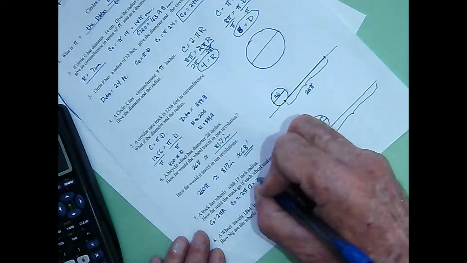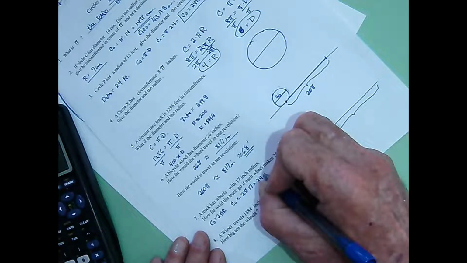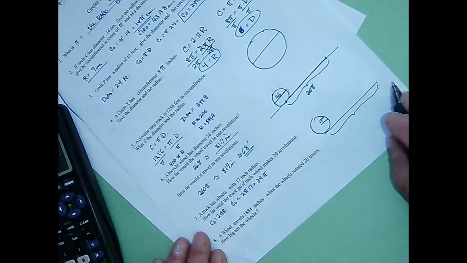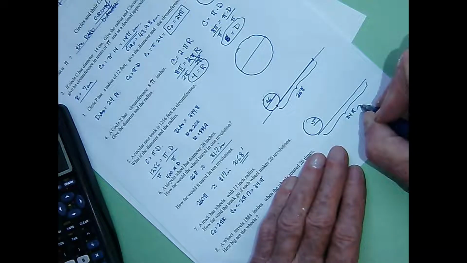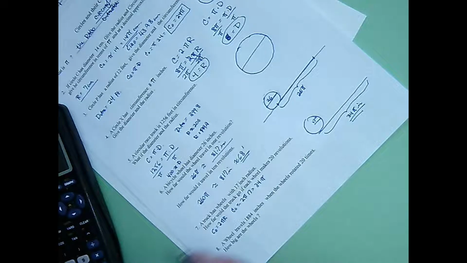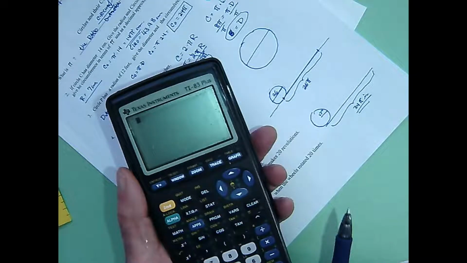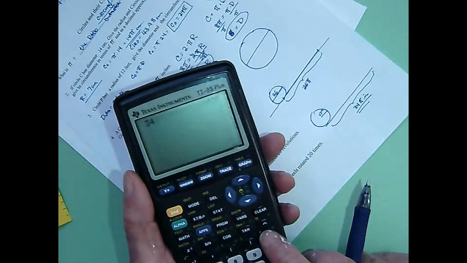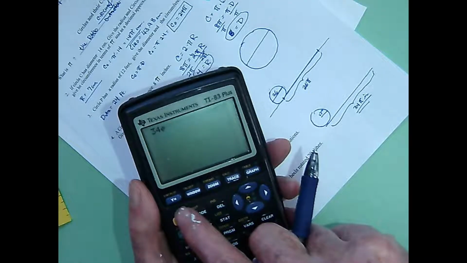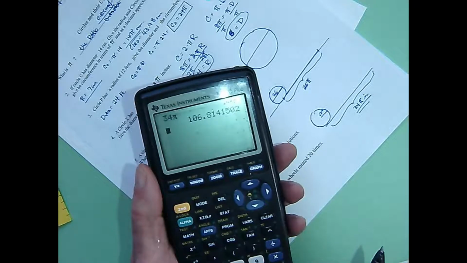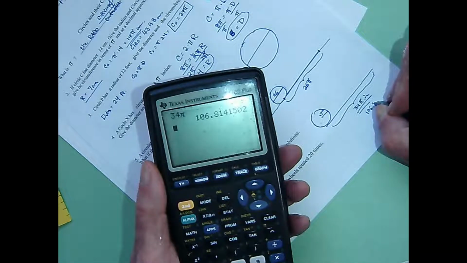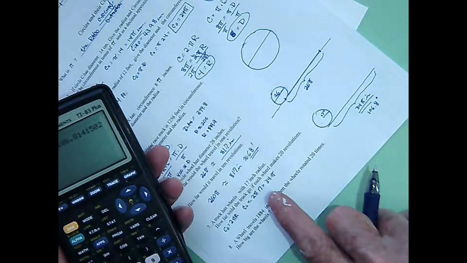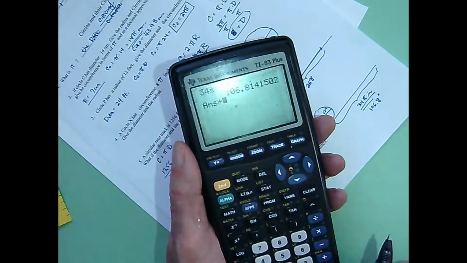34 pi. That would be the distance that would travel in one revolution. 34 pi inches. So in 20 revolutions, it must be about 680 pi, I figure, huh? Let's take a look at that. If it was 34 pi, oops, did that wrong. Let me get that pi in place. 34 pi, going about 106.8 inches with every revolution.